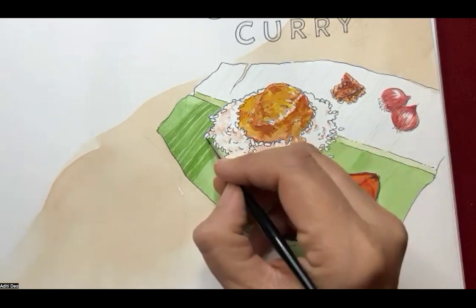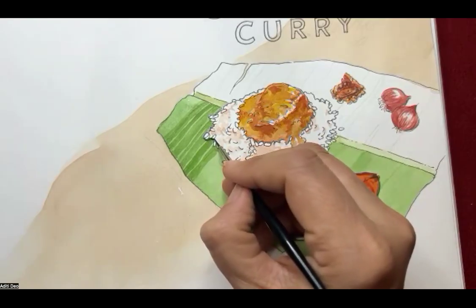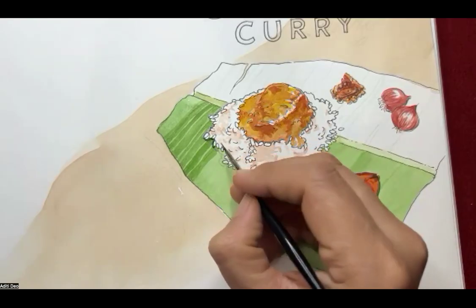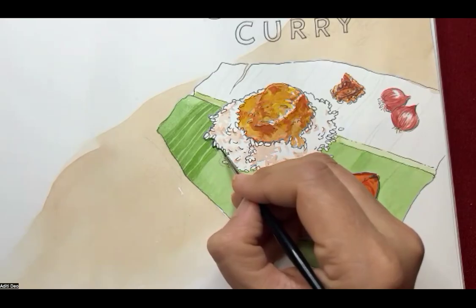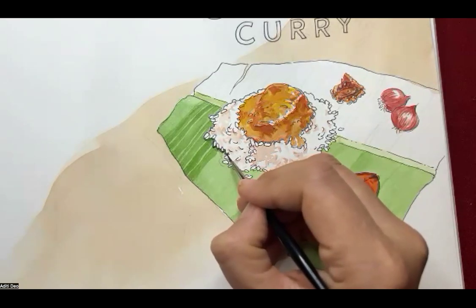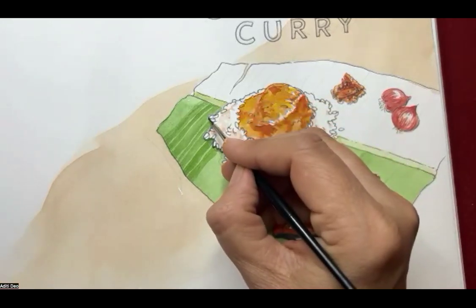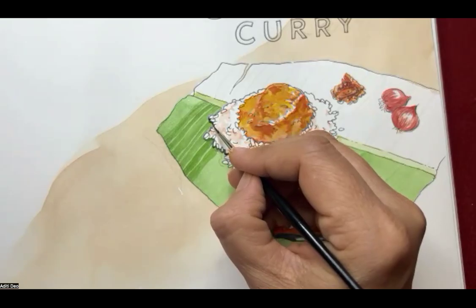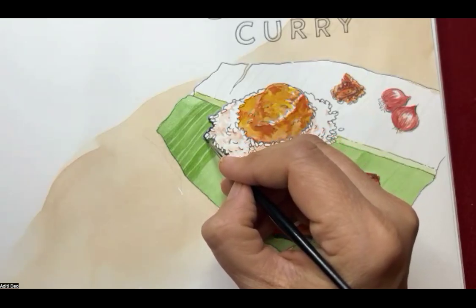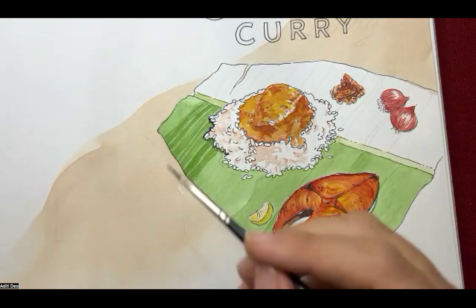So I'm going to put a black line here very boldly, but only on the left bottom, and don't make it exactly the same thickness throughout. In some places it will become thin, and this will start giving depth.